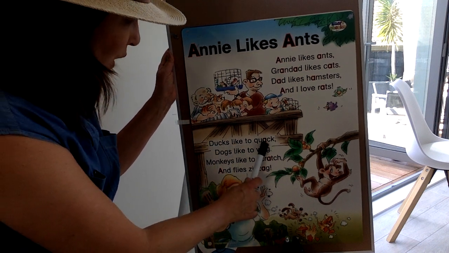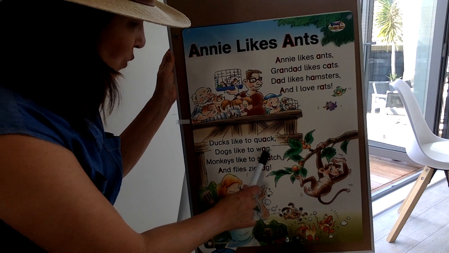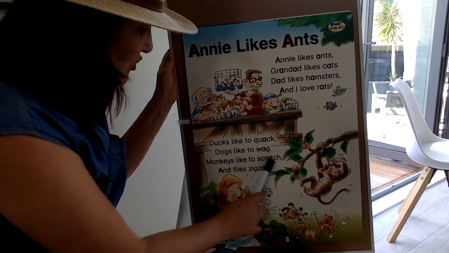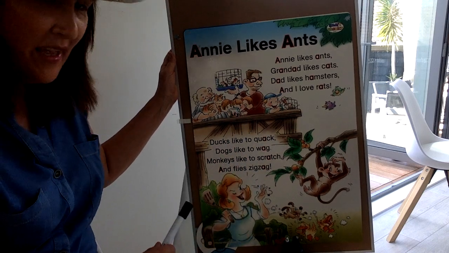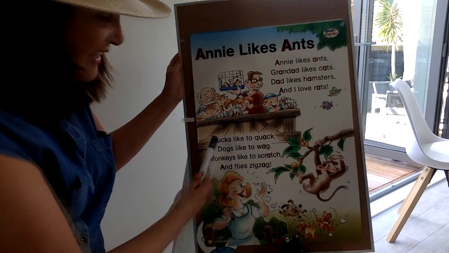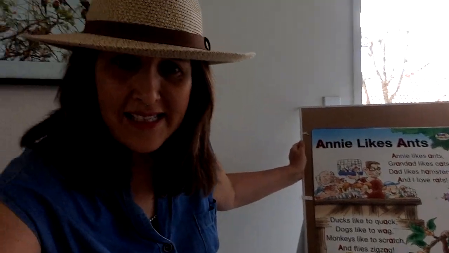Ducks like to quack. Dogs like to wag. Monkeys like to scratch. And flies zigzag. And we can see the flies zigzagging. I couldn't even find a fly yesterday in my garden. I did see a few ants after I did my video, but most of all, I saw that lizard. And I want to go back and see if I can find him again. Maybe he's got some brothers and sisters out there too. He was so fast, I could barely get him on the video.